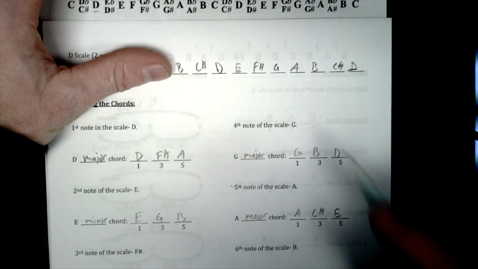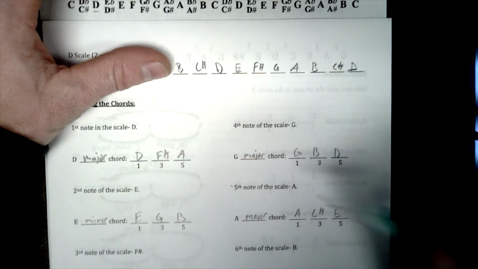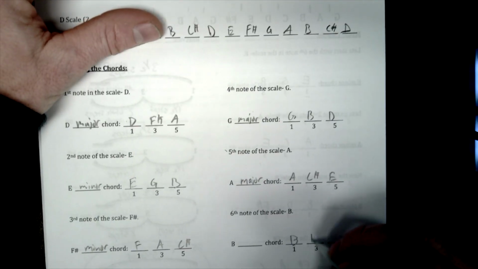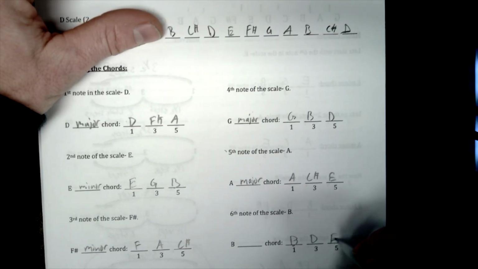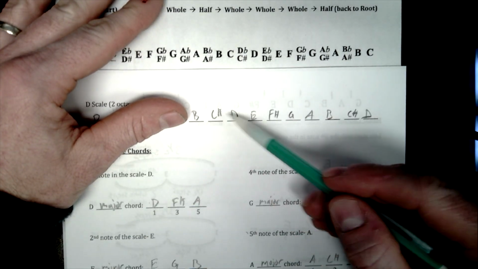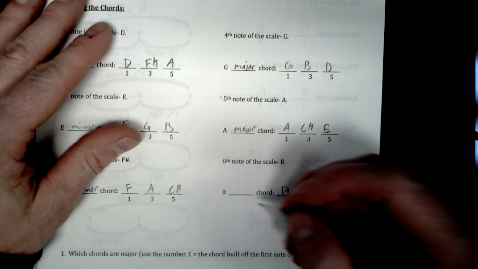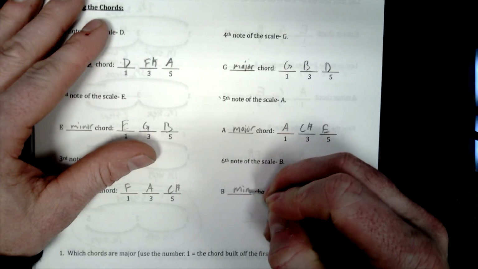The sixth note of the scale, B. 1, 2, 3, 4, 5. B, D, F sharp. Oh, not E sharp, F sharp. Okay, so if I look at the chromatic scale from B to D, which was our third, half, half, half. 1.5 steps, which makes it a minor chord.